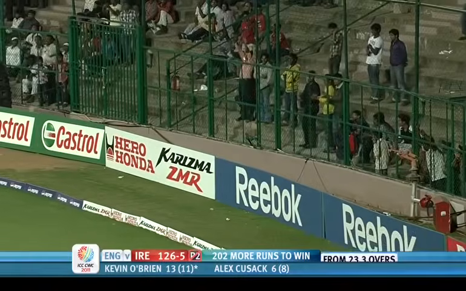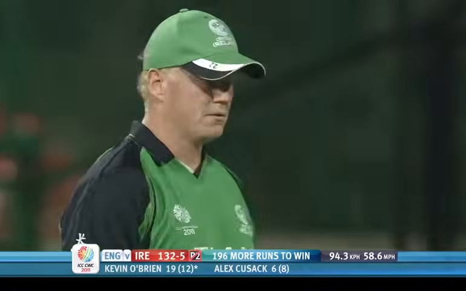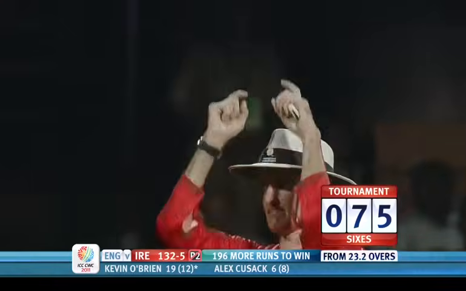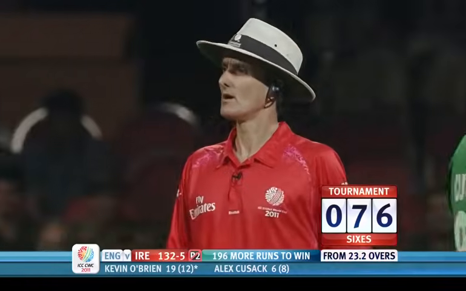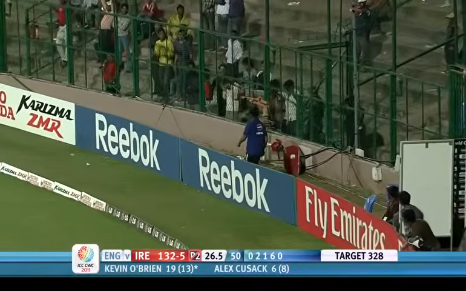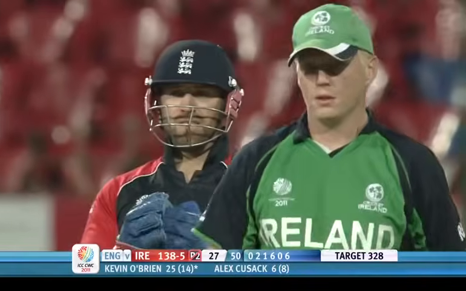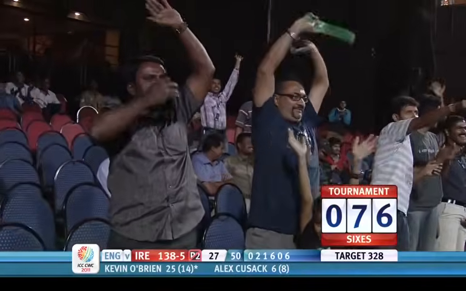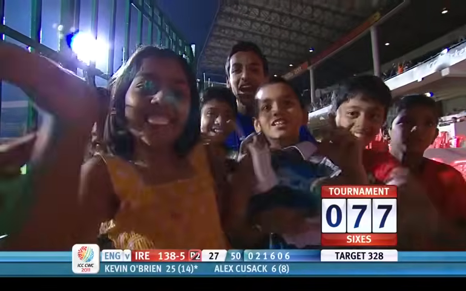Here's a nice little heave. That'll go all the way. Oh, beautiful. It's the only way to go. He's a big, strong lad. Goes again. Same shot, same result. Take that, Swann. 15 from the over. 138 for 5.